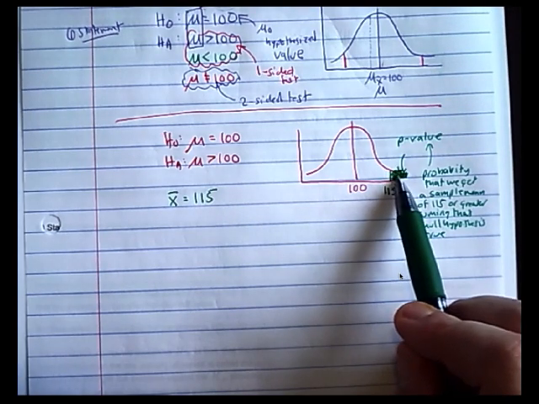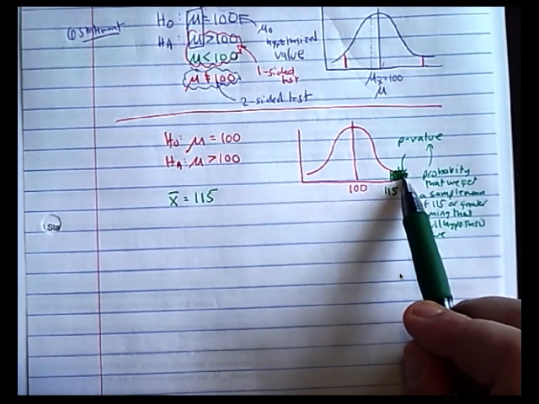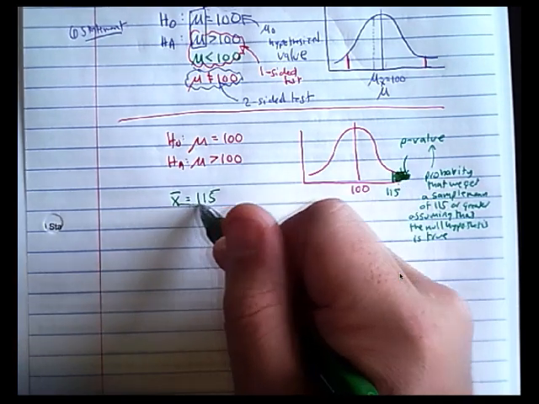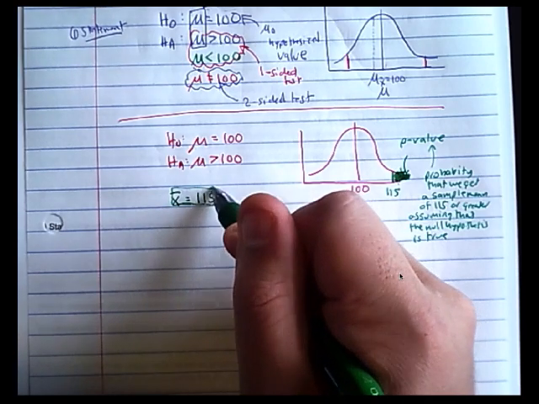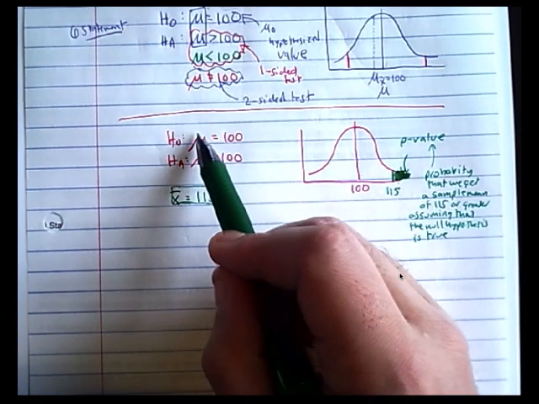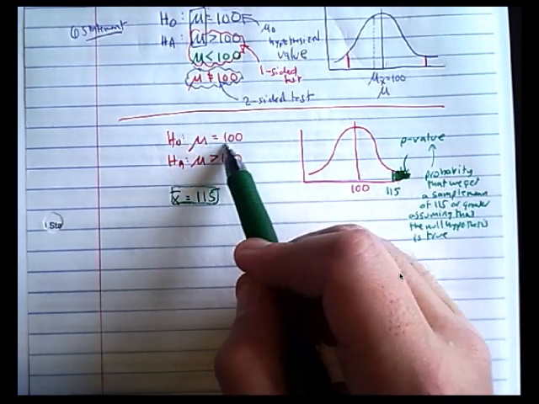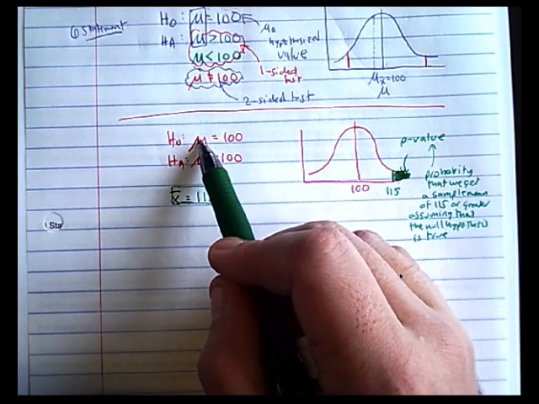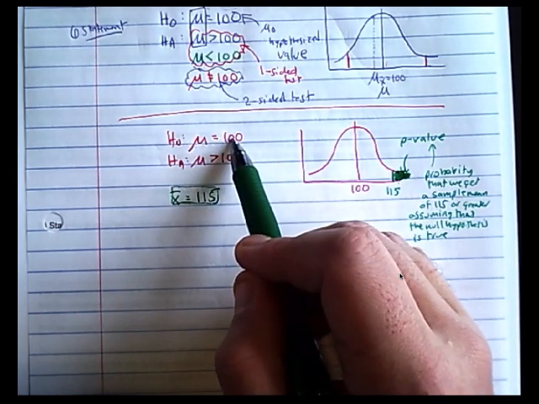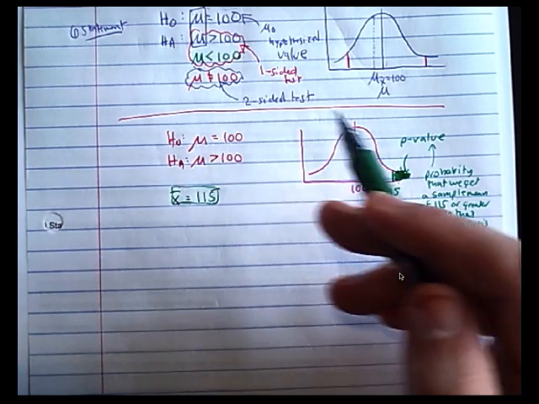So the smaller the probability, the smaller this area, the less likely that would happen, but this is what we observed. So the smaller the p-value, the less area, that's actually more evidence to start believing that this is no longer true. It gives us the ability to reject this hypothesis.